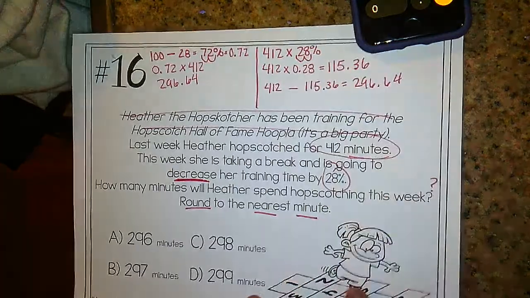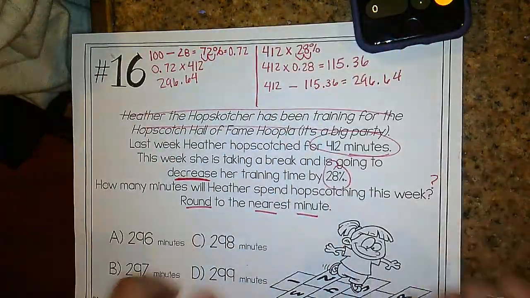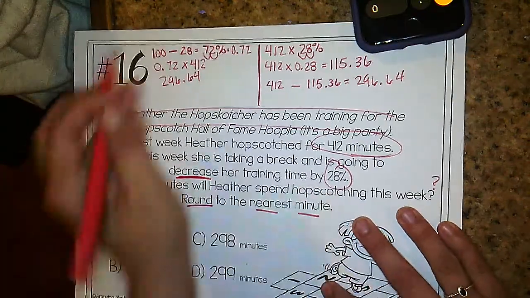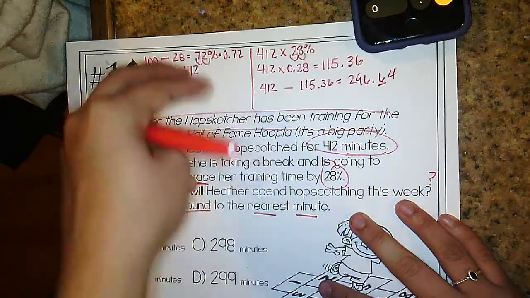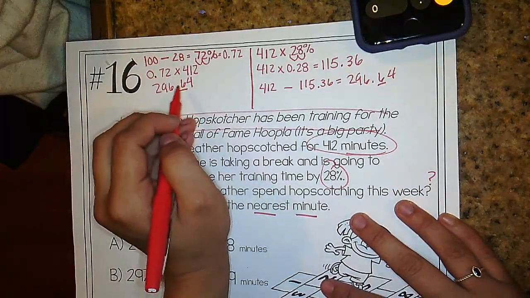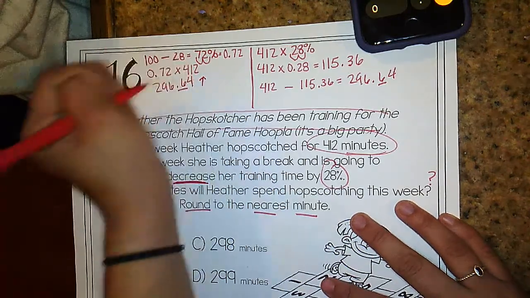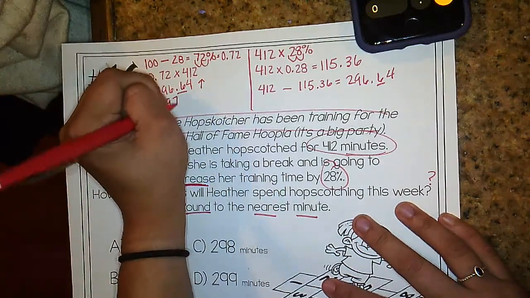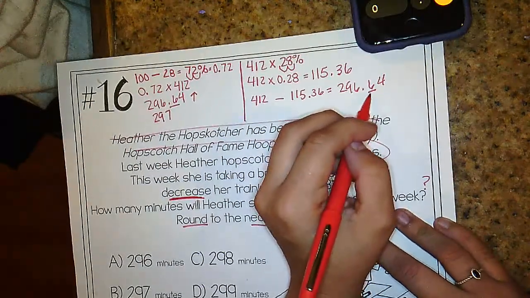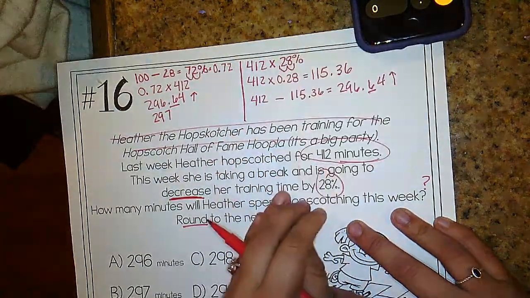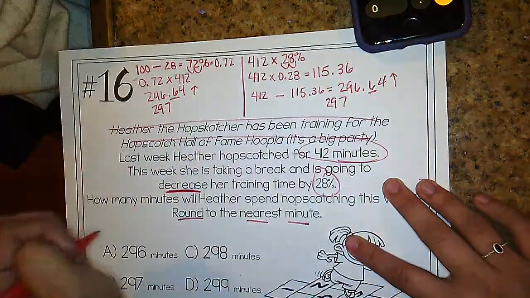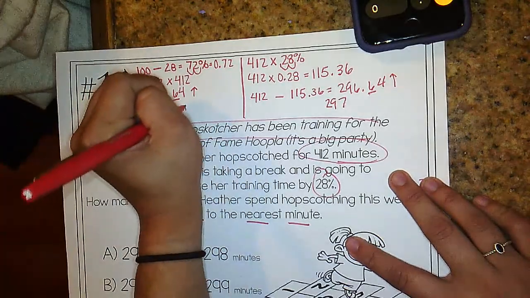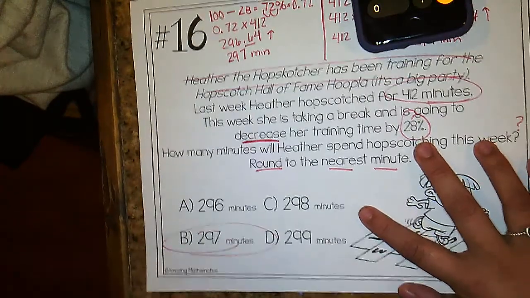296.64. Is that my answer, though? No, because it told me to round. So now I need to look at the decimal right after the whole number, because it's asking me to round to the whole number. This is 5 or above, so it goes up by 1. So it's 297. Either way, I have 297 what? Minutes. We need to make sure we're including our unit. And that is answer B.